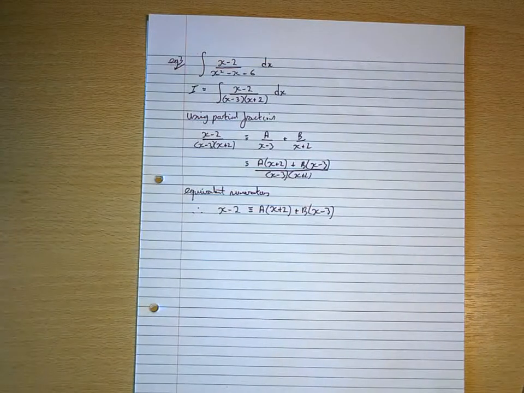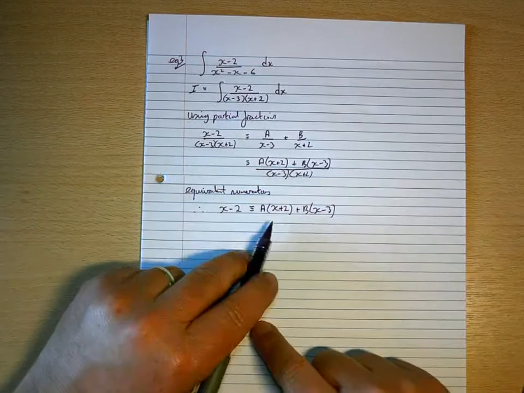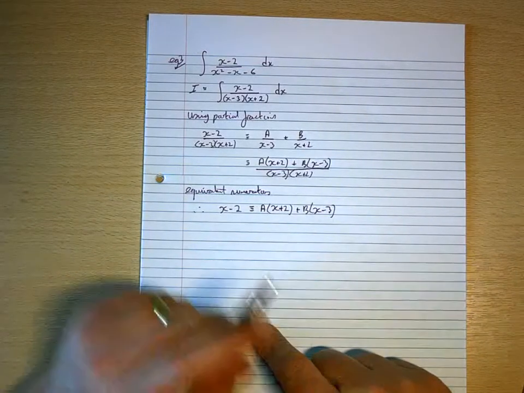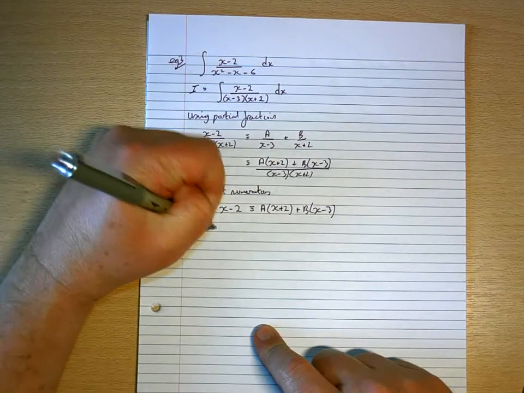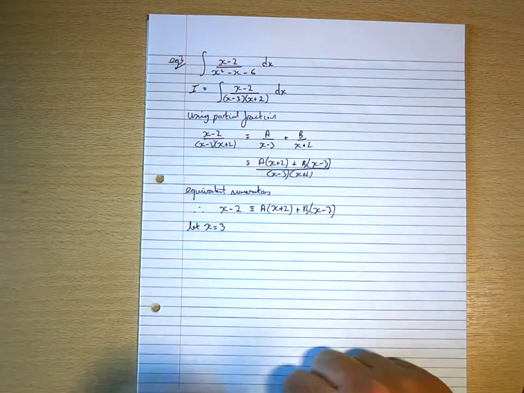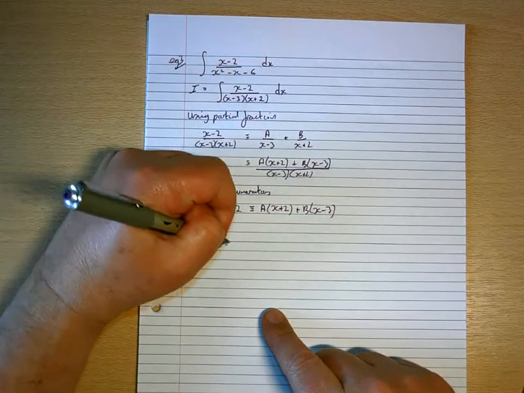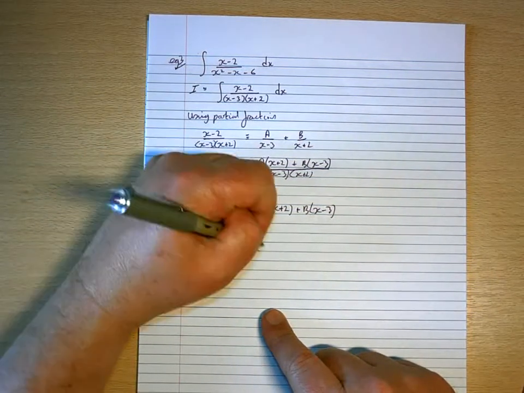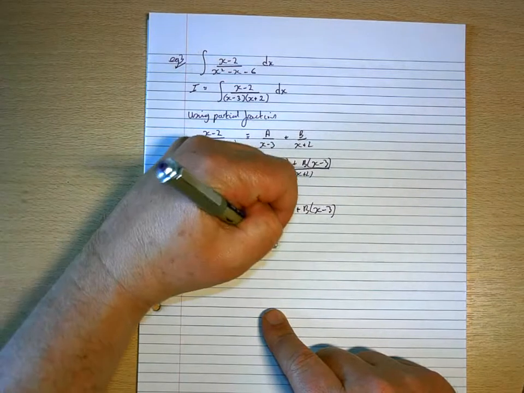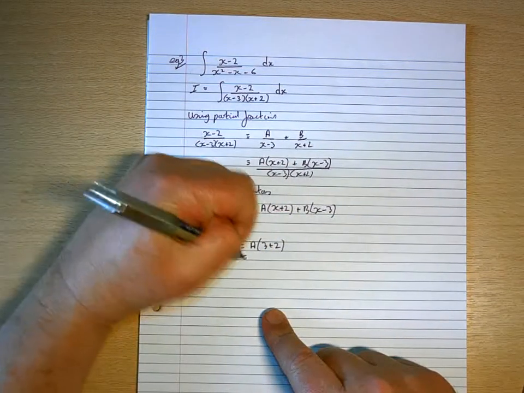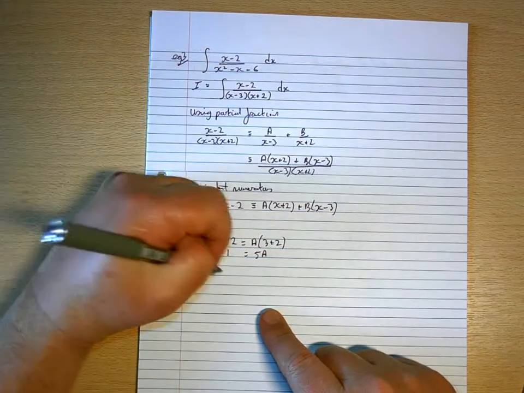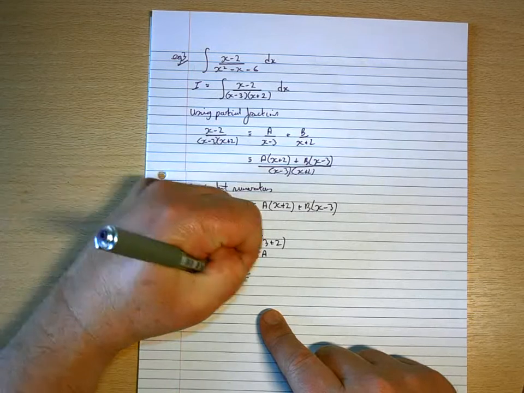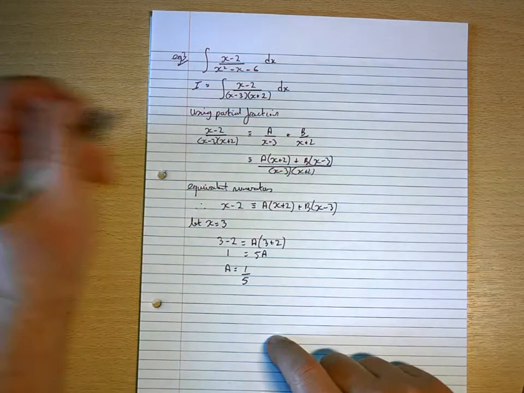You have a choice of methods where to go from here, whether you choose to form simultaneous equations, or probably with this one we can just choose values of x that make the terms go to 0. So if I let x equal 3, that will go to 0, and I have 3 minus 2 is a times 3 plus 2. So 1 equals 5a, a equals 1/5.